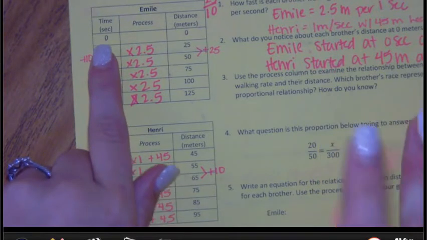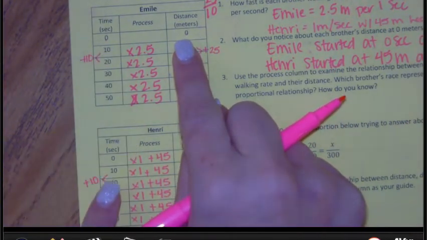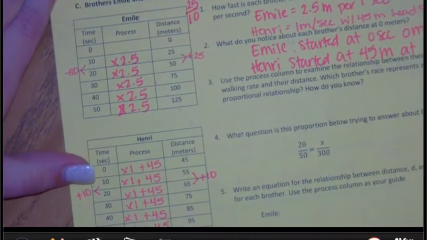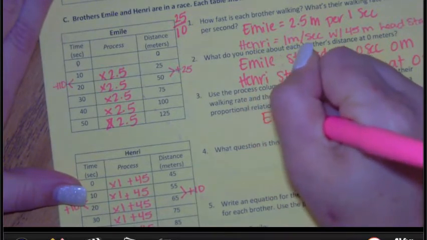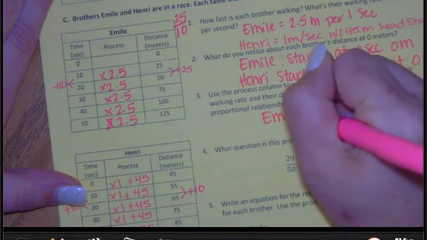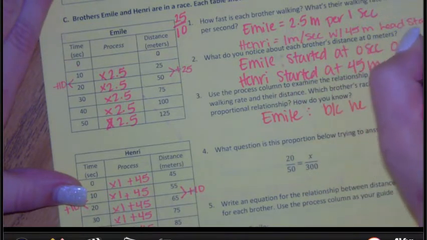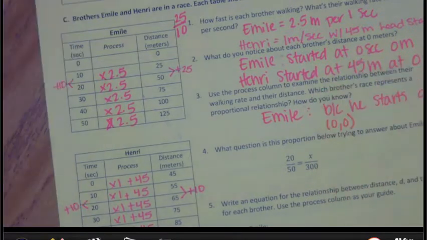But I have to start at the origin, at 0 seconds and 0 meters, whereas Henry starts at 0 seconds at 45 meters. So which brother is proportional? That's going to be Emil, because he starts at 0, 0.